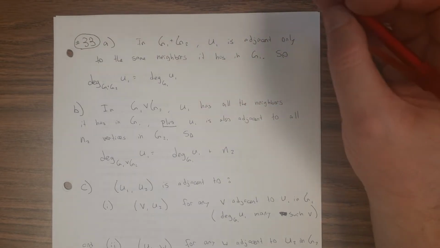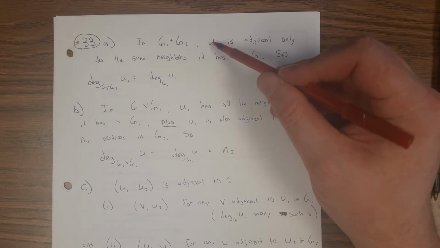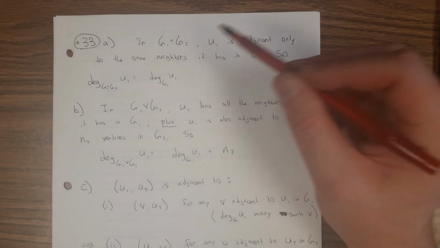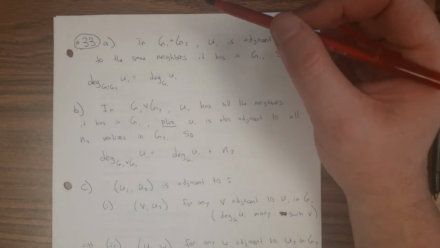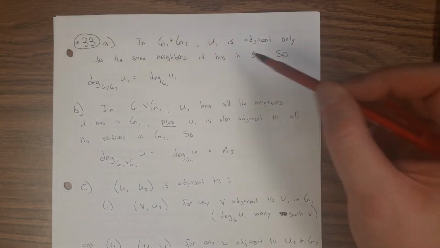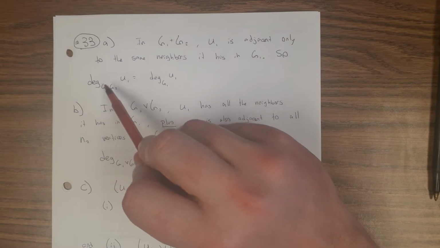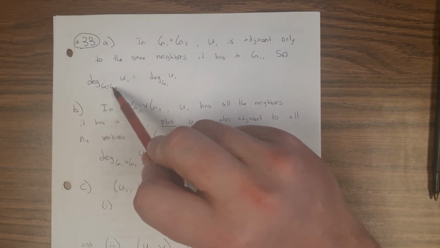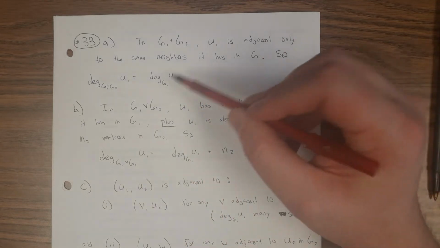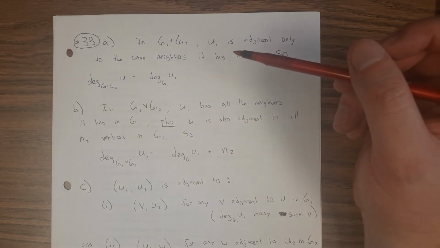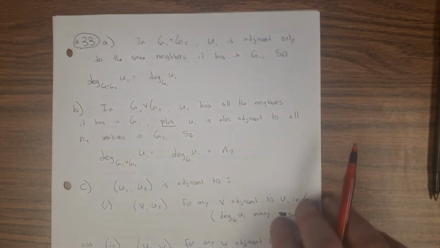So a vertex in G1 has just whatever neighbors it had in G1. So the degree in the new graph, G1 plus G2, is the same as the degree was in G1. So that's part A.